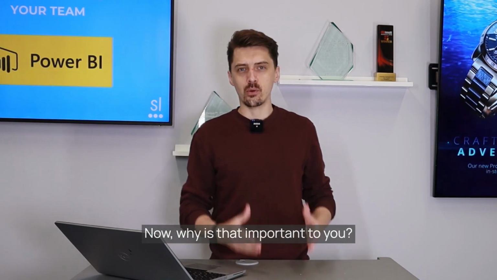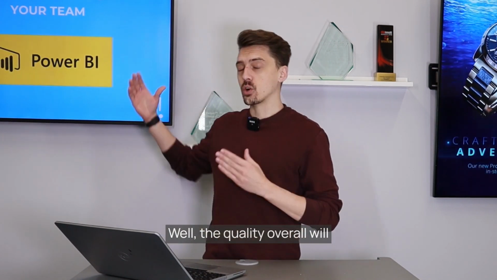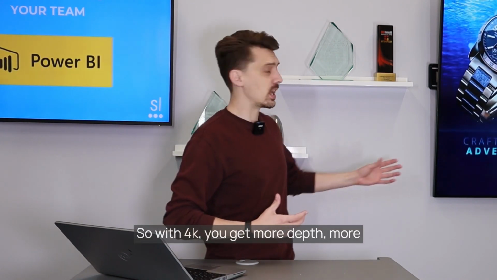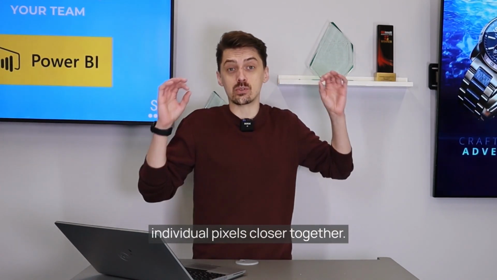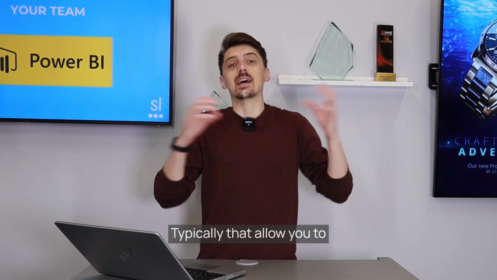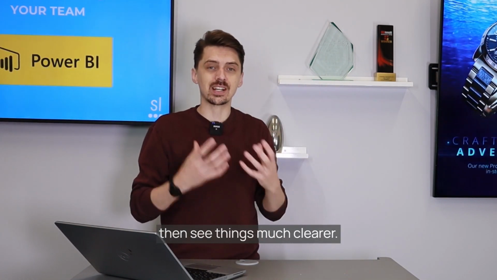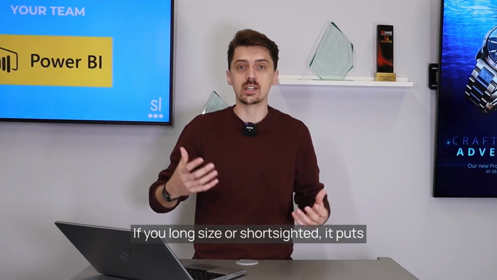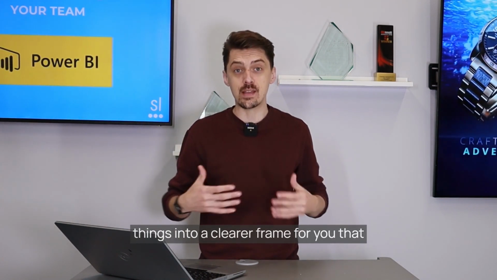Now, why is that important to you? Well, the quality overall will be more improved with 4K. So with 4K you get more depth, more individual pixels closer together, typically that allow you to then see things much clearer. It's the same as wearing glasses. If you're long-sighted or short-sighted, it puts things into a clearer frame for you.